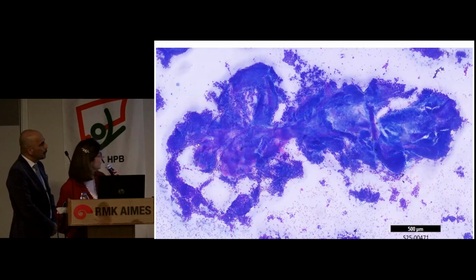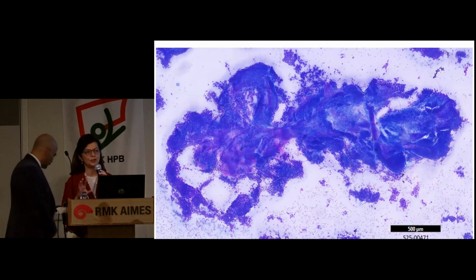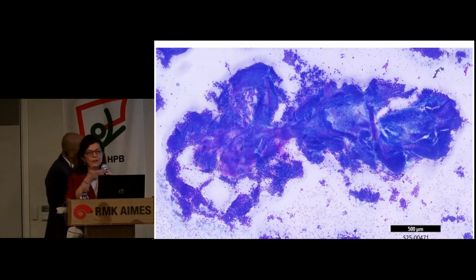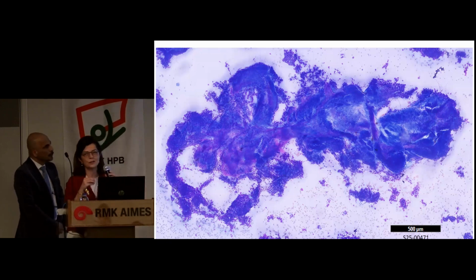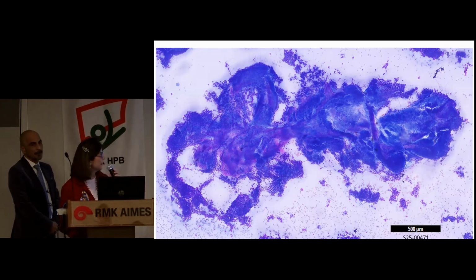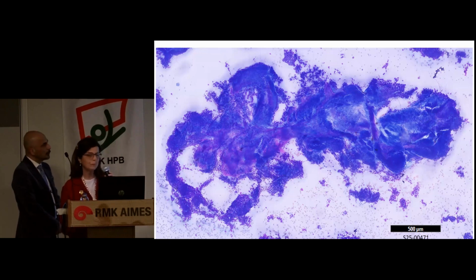Okay, it's definitely a very cellular specimen. And when we get closer, it is definitely papillary. It's not easy to recognize papillary structures on cytology. Generally, the epithelium covers itself and the fibrovascular cores are not there, and it's not easy to define papillae, but we are lucky in this case.